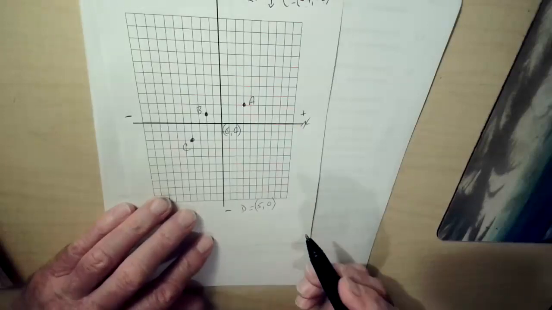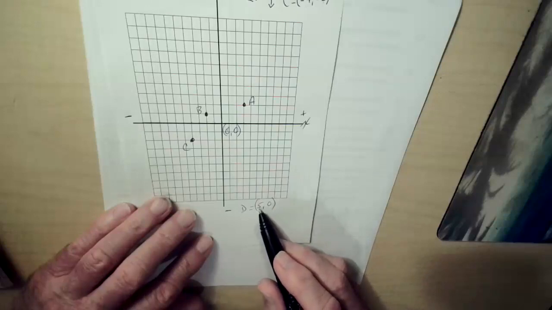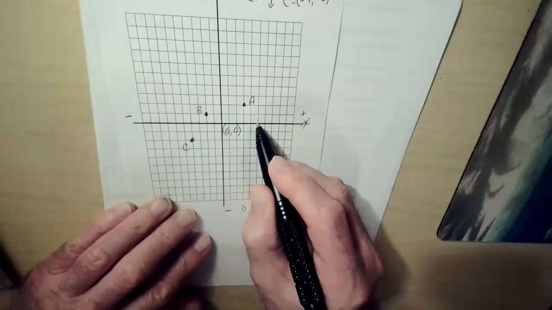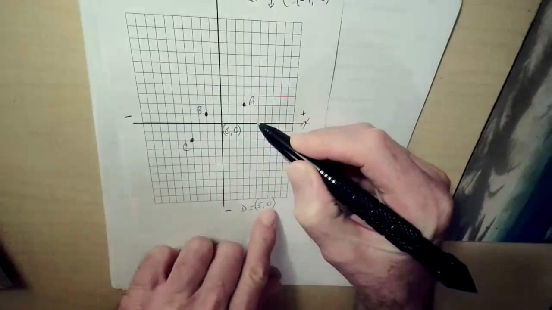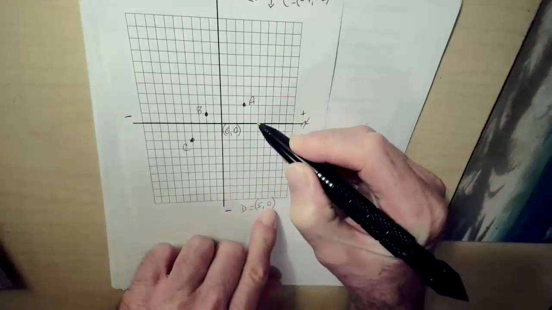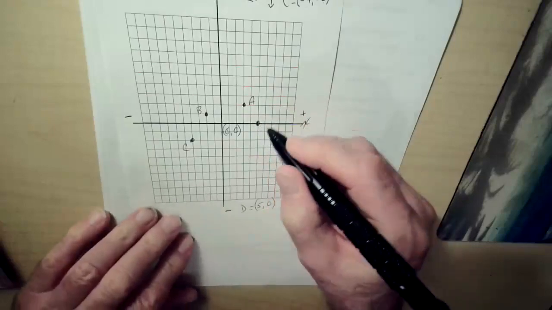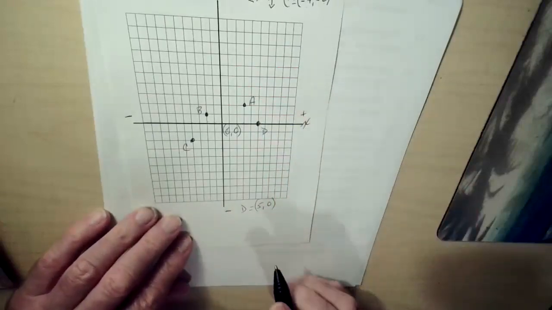Again? Okay, so we go 5 to the right. 1, 2, 3, 4, 5. And the next one is 0. We don't go up or down. We just stay right there. And that one is D.